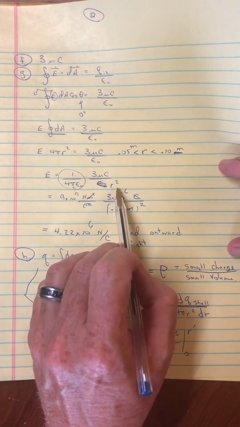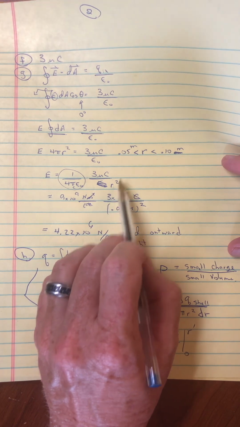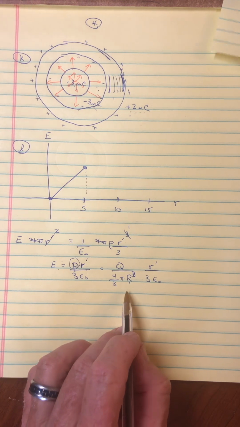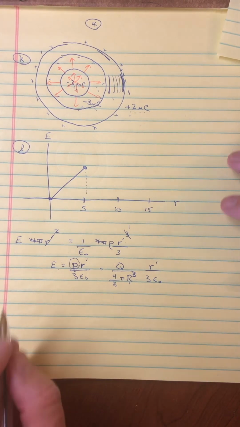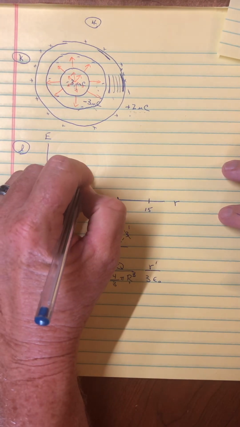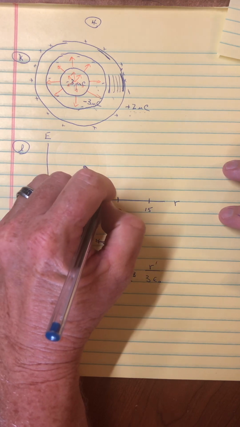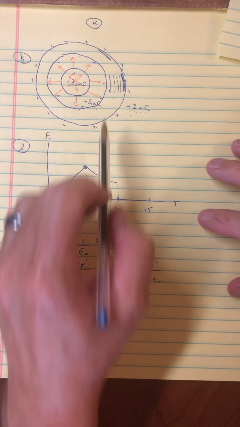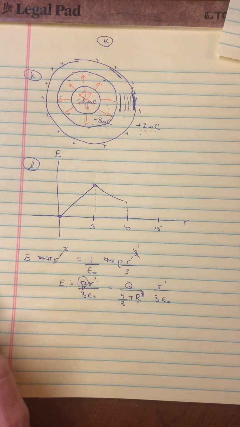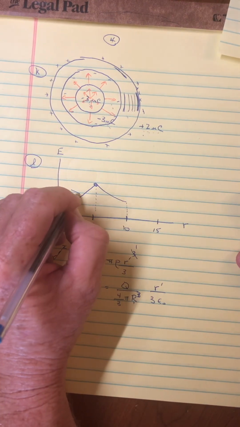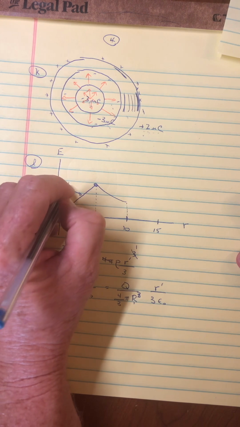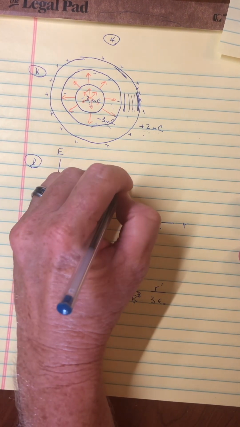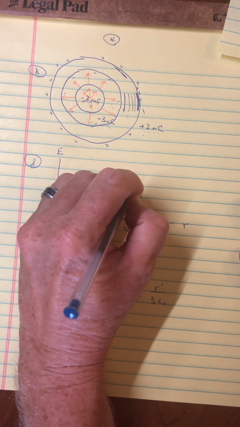And of course, you can kind of see that when r is equal to 0.05, it would match up with this equation. And so it would begin to taper down until we got to this shell. And so here, the field would be proportional to r, whereas here, the field would be proportional to 1 over r squared.